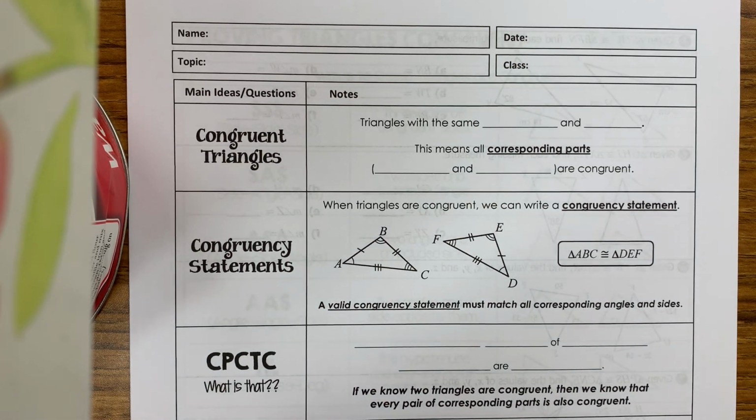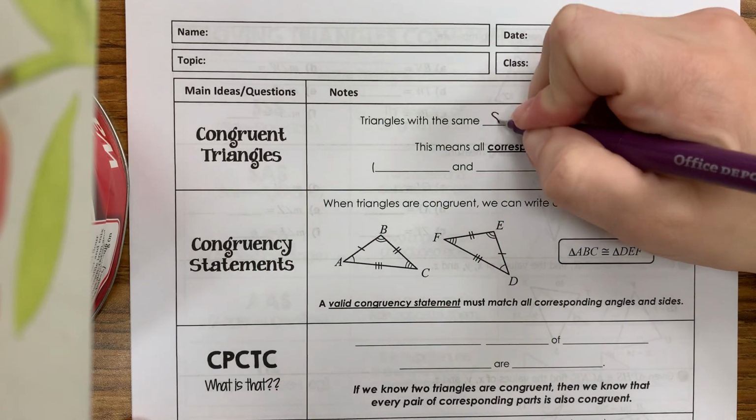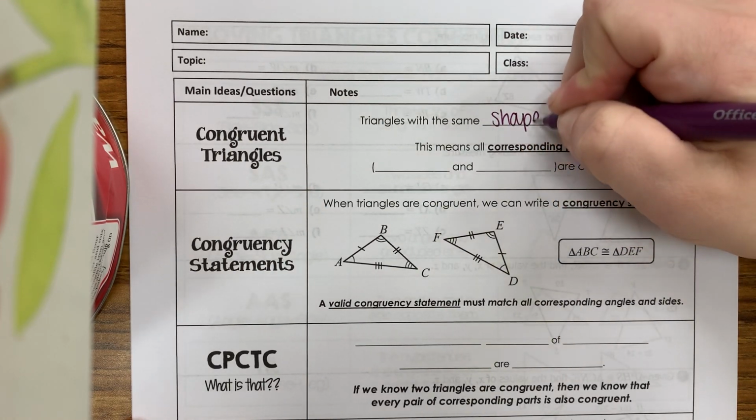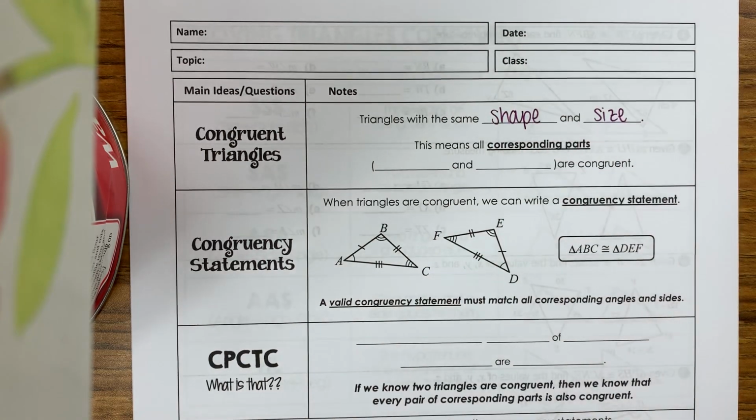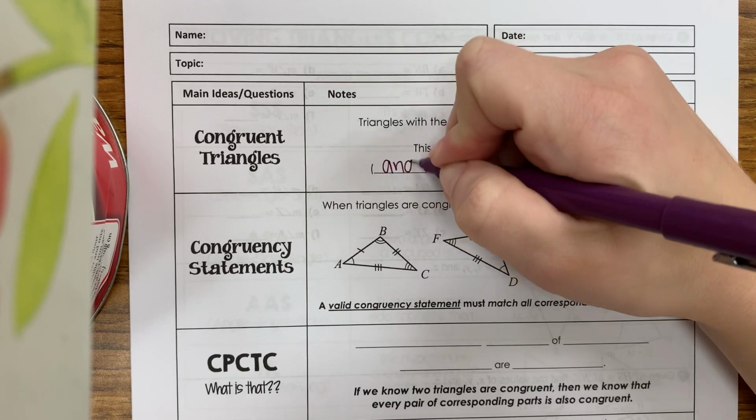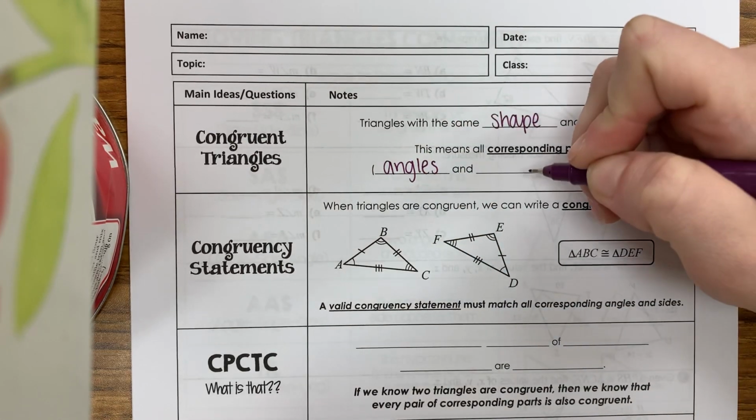So congruent triangles are triangles with the same shape and size. So this means that all corresponding parts, angles and sides, are the same.